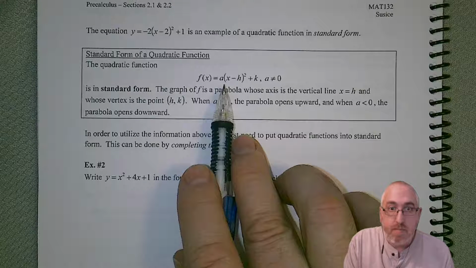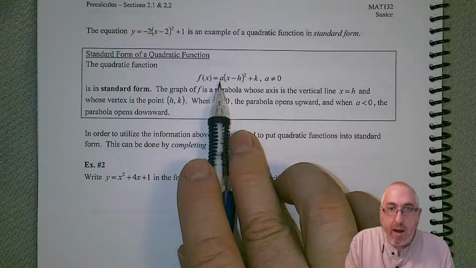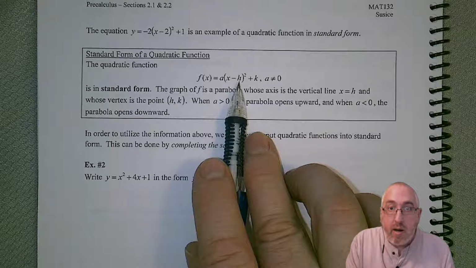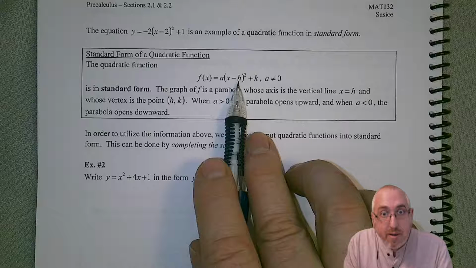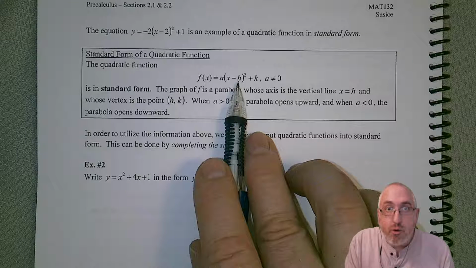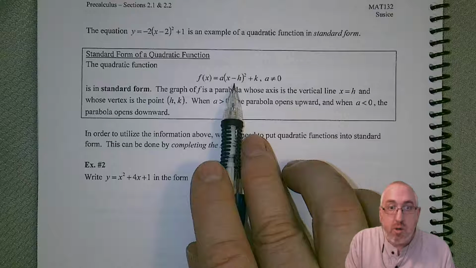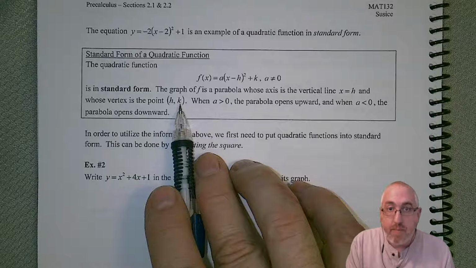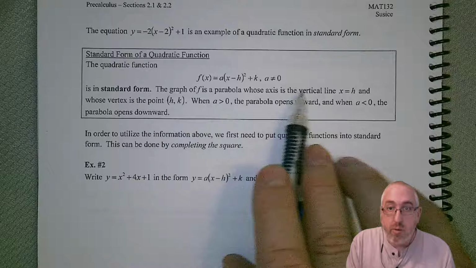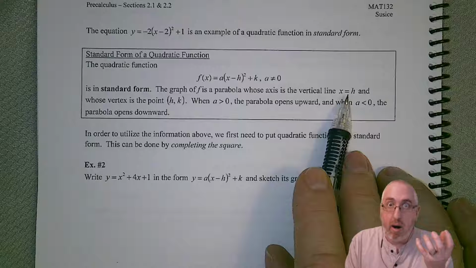So we might have some stretching going on or not, so we'll denote that with the letter a. And then we have our h and k here. Because it's a minus, we know it's shifted to the right h units and it's shifted up k units. So that's going to give us our vertex. The vertex will be of the form (h, k). And we also know that the vertical line x equals h should be our axis of symmetry.